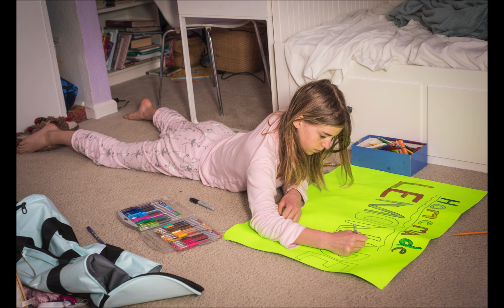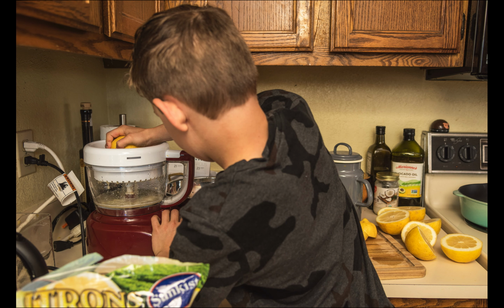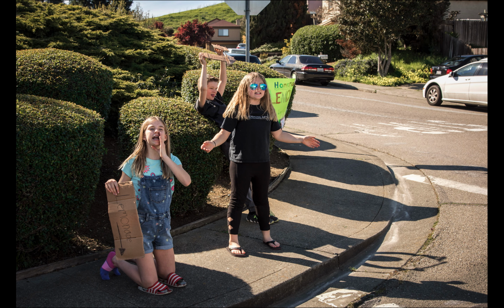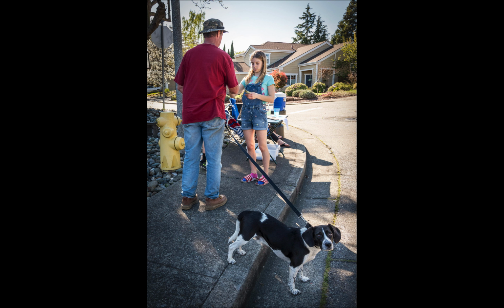Okay, I believe this is the last one, and this is a more upbeat series. So this student decided to document her children and their friends creating a lemonade stand. So we start on the inside, documenting the getting ready for the lemonade stand, making the lemonade, getting the stand set up, bringing in customers, the customers themselves, and a really cute dog.